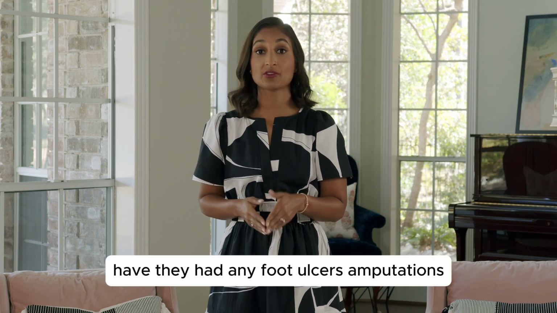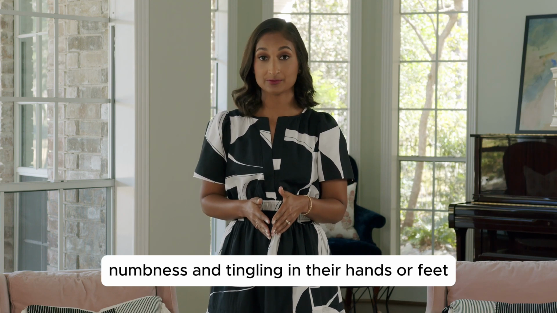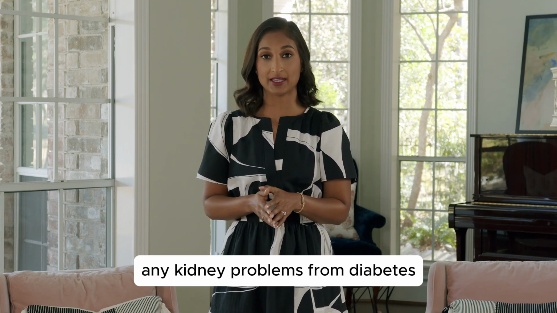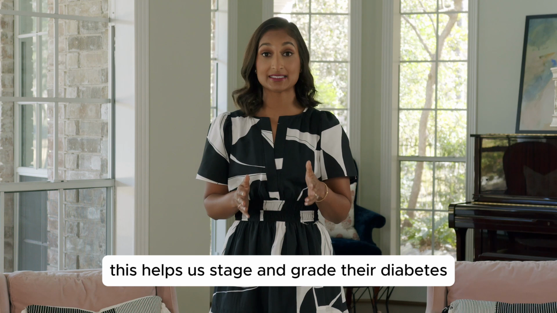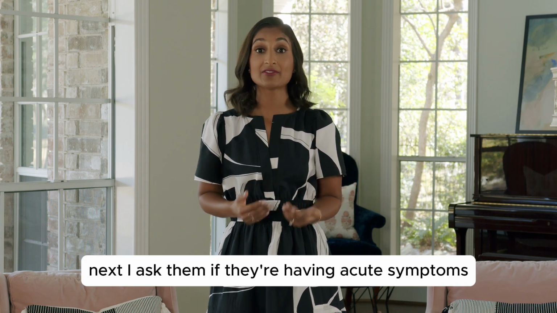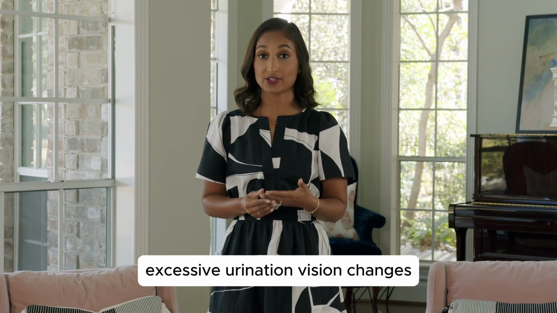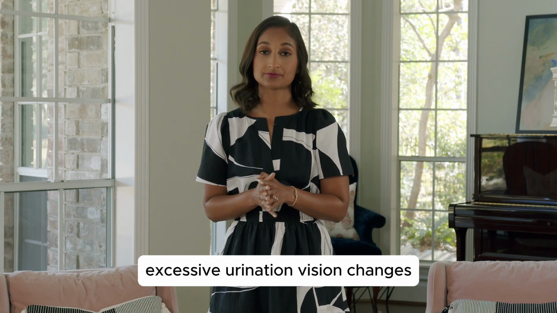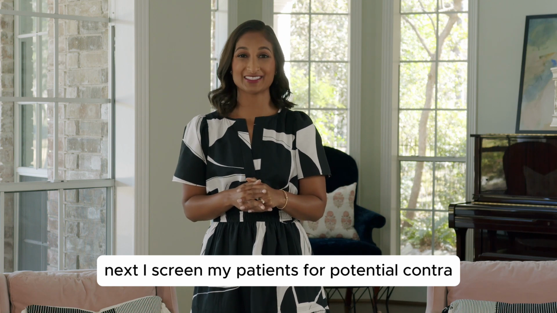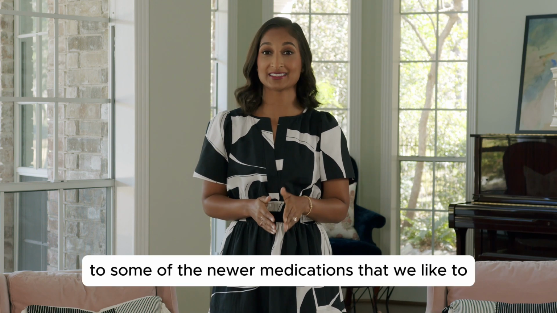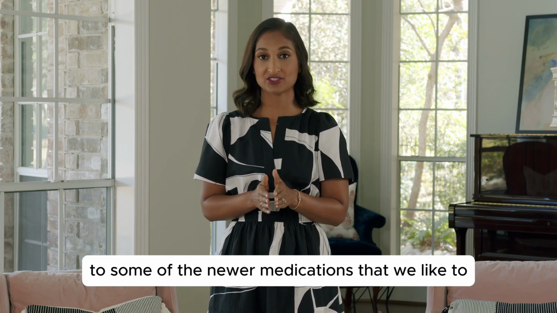Have they had any foot ulcers, amputations, numbness and tingling in their hands or feet? Any kidney problems from diabetes? This helps us stage and grade their diabetes. Next, I ask them if they're having acute symptoms. Are you having excessive thirst, excessive urination, vision changes?